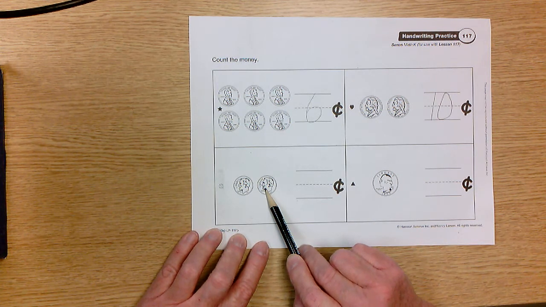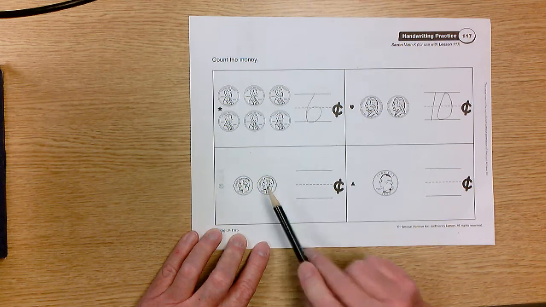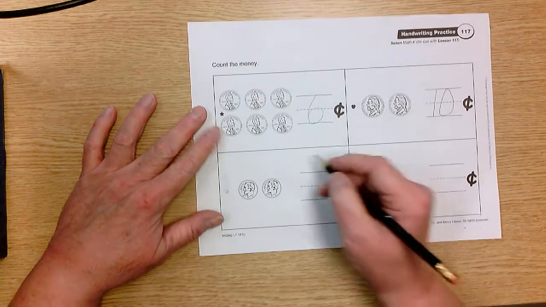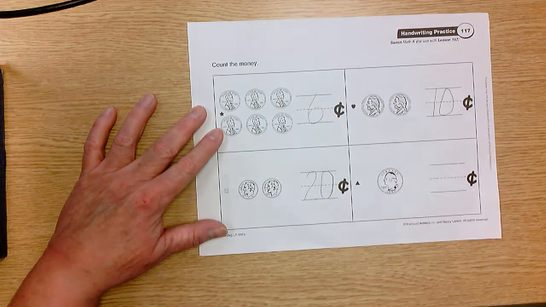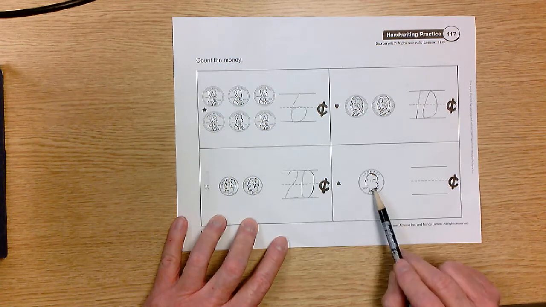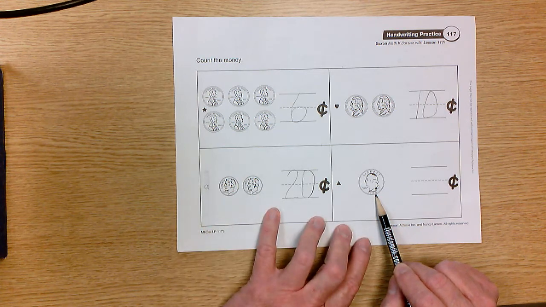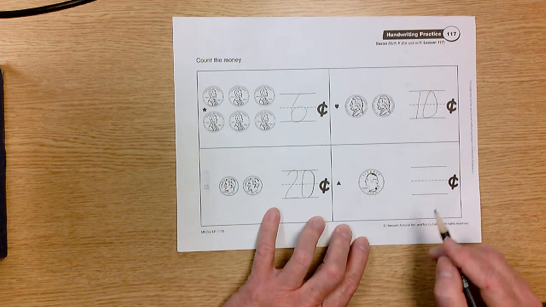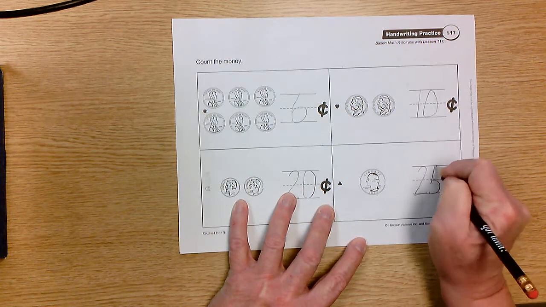Okay. Now let's look down here, and what kind of coins are in the happy face box? Those are dimes. And when we count dimes, we count by 10, right? So let's count. 10, 20. Again, 10, 20. So how much money do we have in this box? 20 cents. Okay. And in the box with the triangle, we have one coin in there. What is that? Quarter. And a quarter is worth how much? 25 cents.